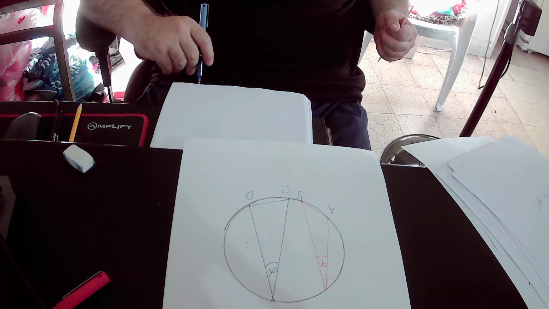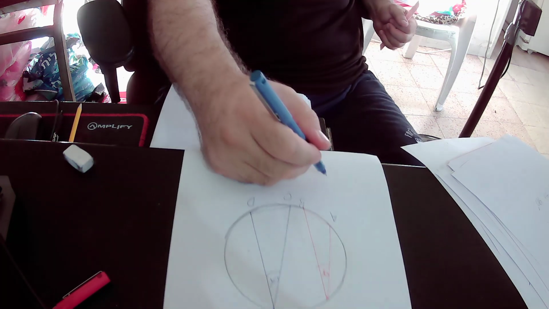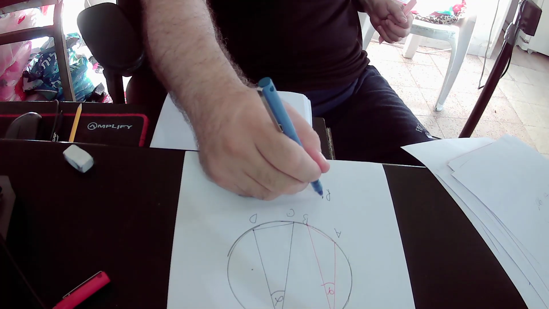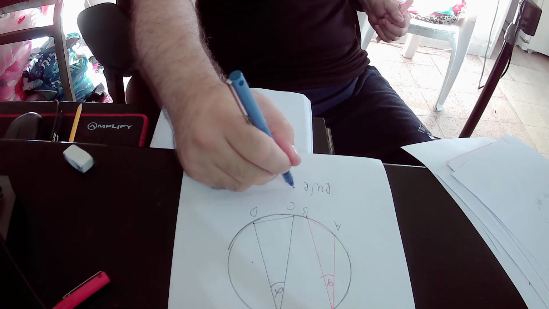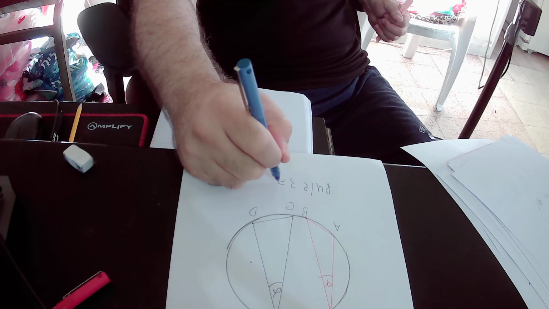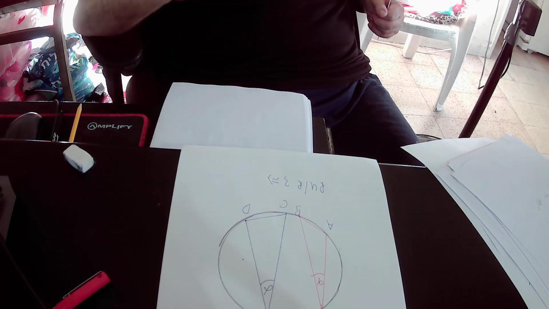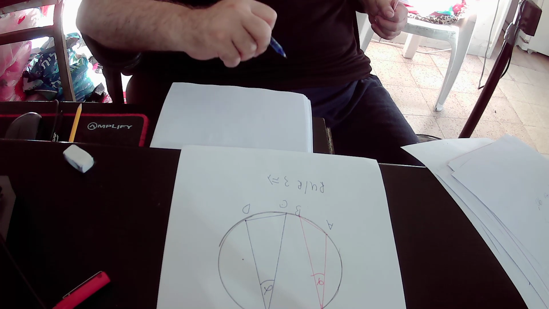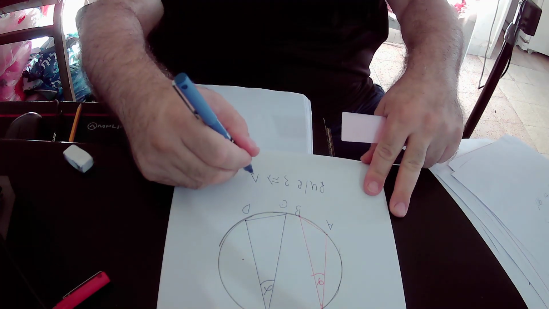So according to rule number 3, we can deduce that they rest on equal chords. That is to say, AB equals CD.